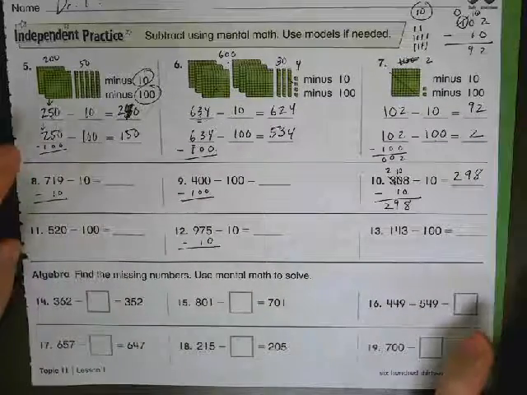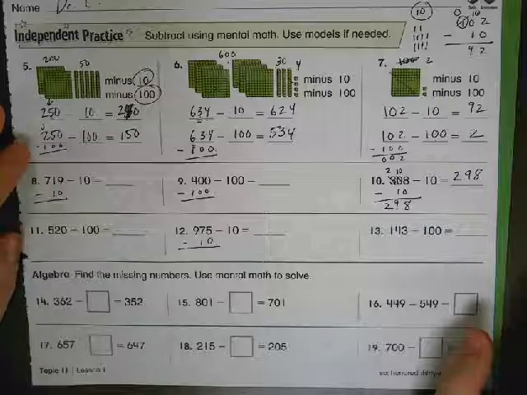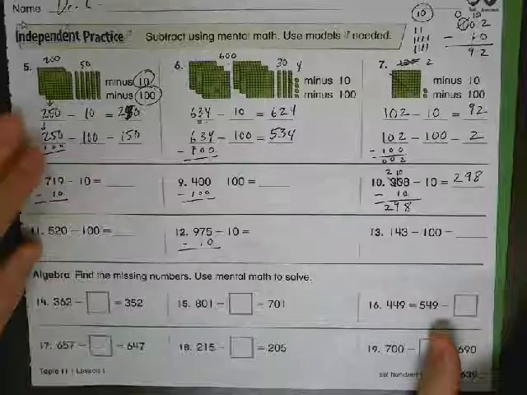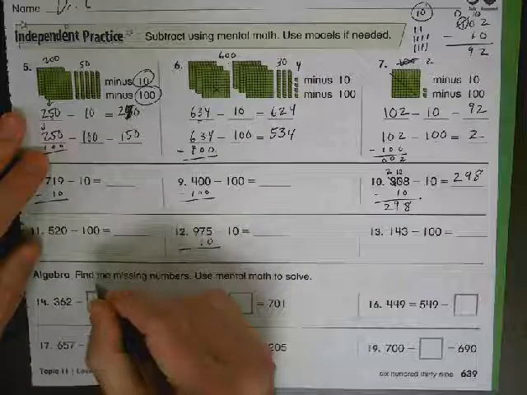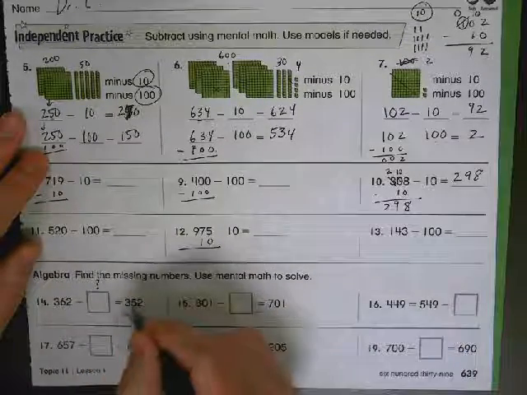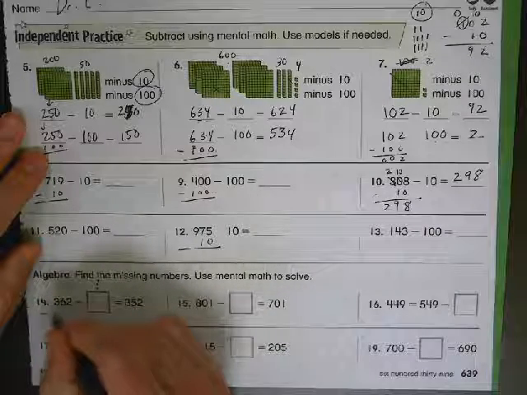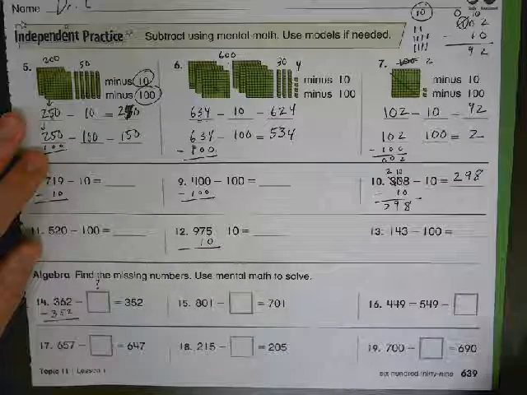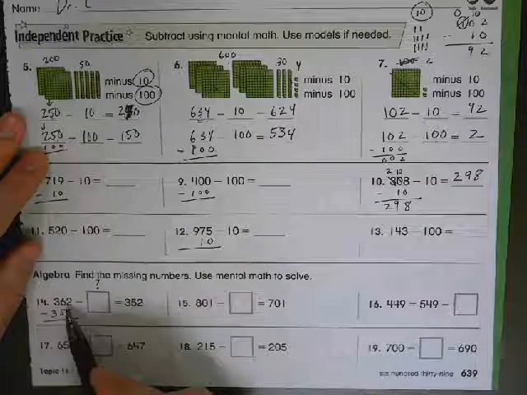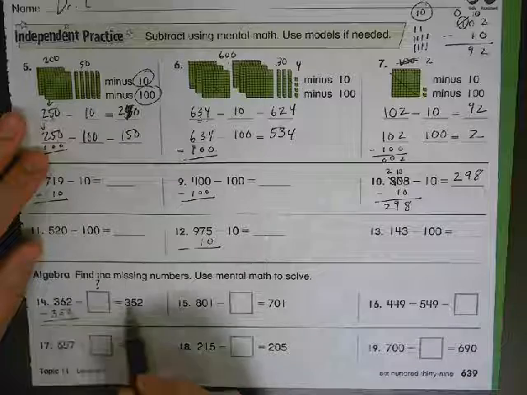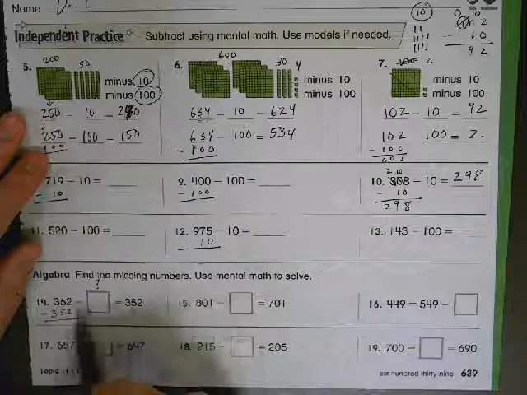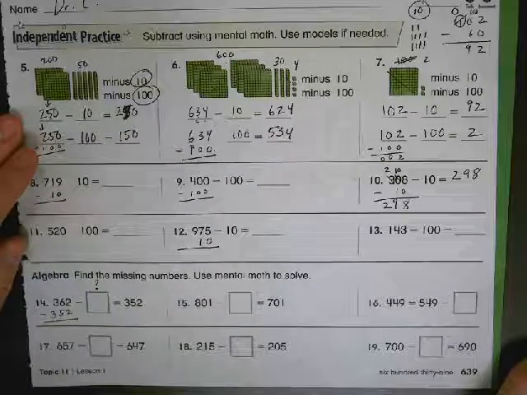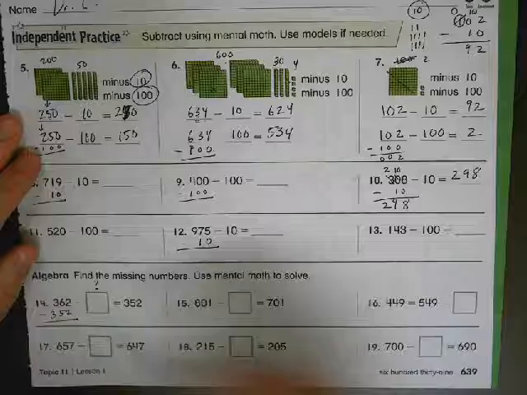So here's my suggestion on this one. 362 minus something is equal to 352. So you're trying to solve for this box. Take this number, 352 over here, and subtract it. 362 minus 352 is going to be this. Or if you can mentally say, okay, well, my hundreds are not changing, my tens are changing, my ones are not changing. What do I need to do? I need to subtract how much? You can do it mentally or you can do it regrouping style.